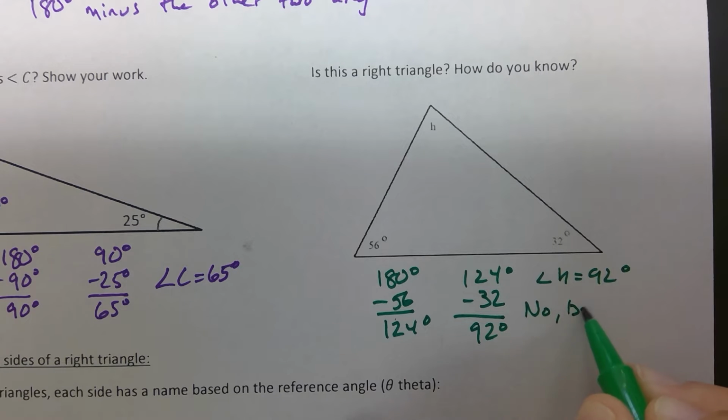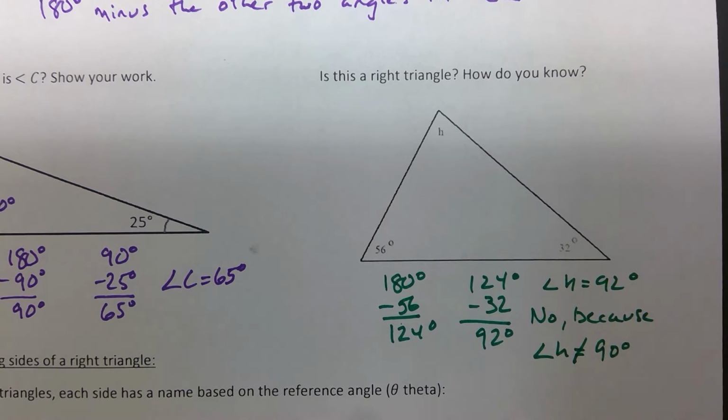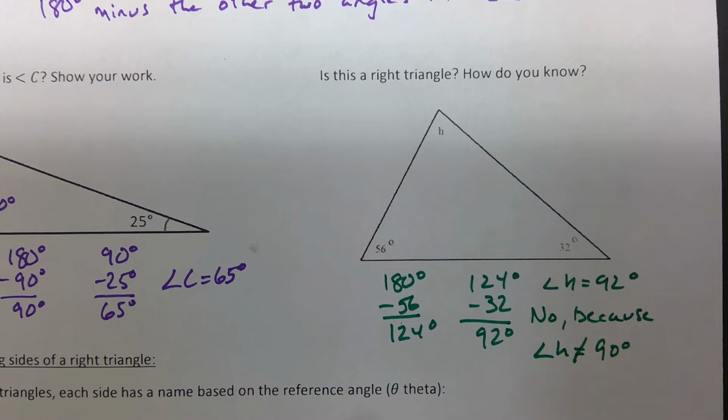No, because angle H does not equal 90 degrees. If it equaled 90 degrees, we're good to go. But since it's not equal to 90 degrees, this is not a right angle. It is not a right triangle. So that should hopefully be review.